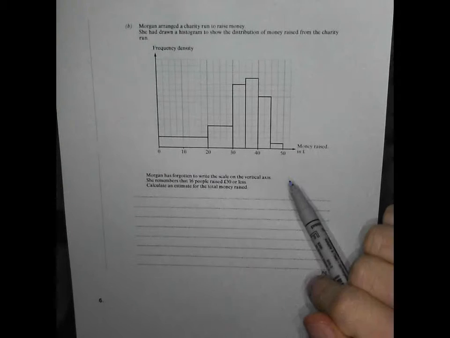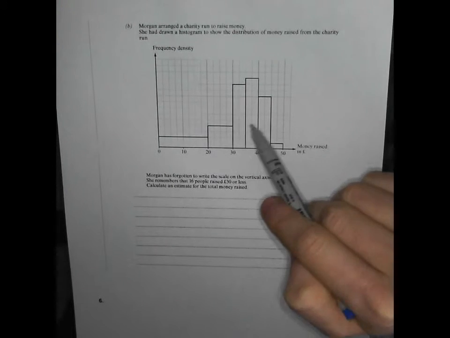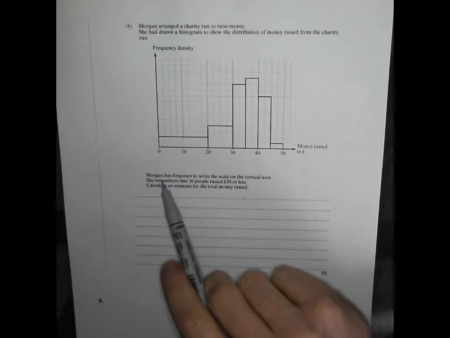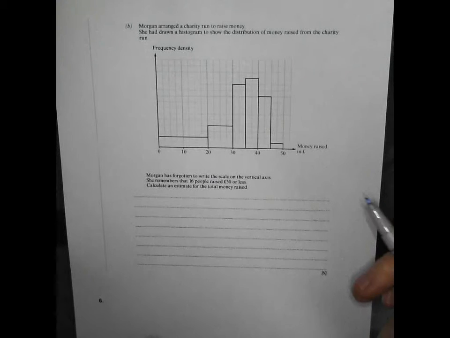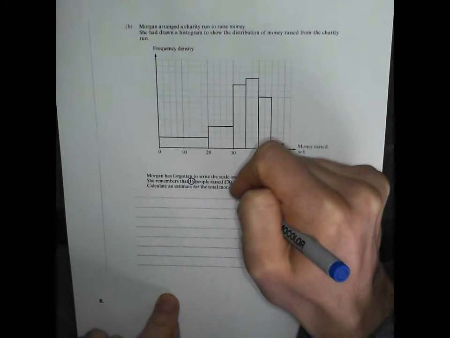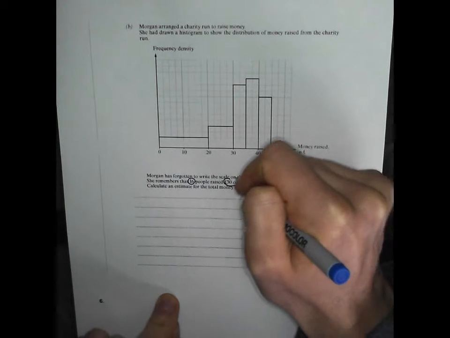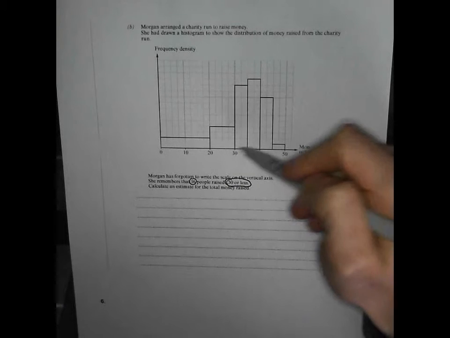Morgan has arranged a charity run to raise some money. She's drawn the histogram to show the distribution of money. But Morgan, to be a pain, has forgotten to write the scale on the vertical axis. But for some reason, she has remembered that 16 people raised £30 or less. I've no idea how she's drawn this histogram without remembering the scale, but anyway, let's move on from that. So 16 people raised 30 or less.